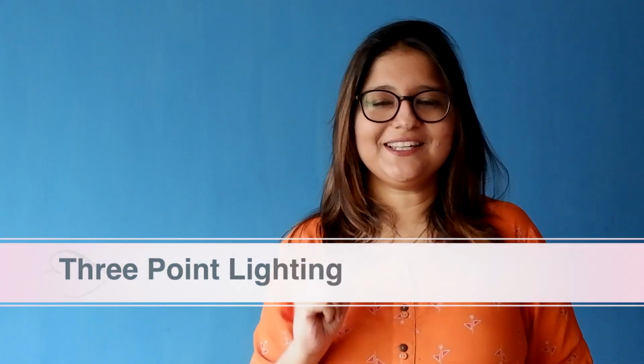Now when no shadows are present altogether on your subject's face, the face becomes completely flat. This is something we definitely don't want for our videos. We want the shadows to be there. It's just that we don't want the unwanted shadows to be there. And for that there is a very, very interesting trick, and this trick has a name as well. This is called 3-point lighting.